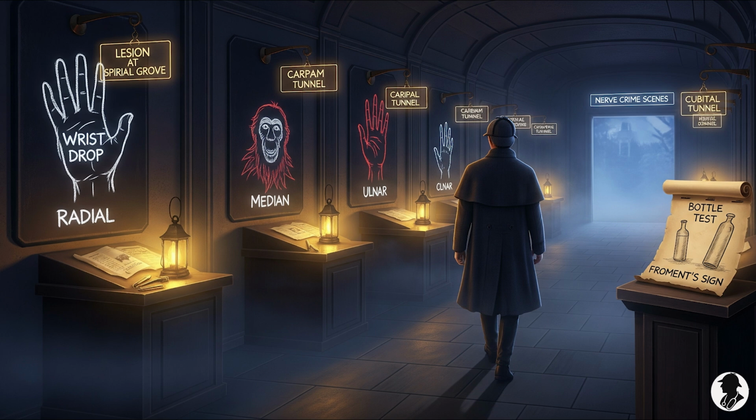Okay, that makes sense. Now, the one everyone hears about, carpal tunnel syndrome. Which median nerve functions are hit in this super common condition?